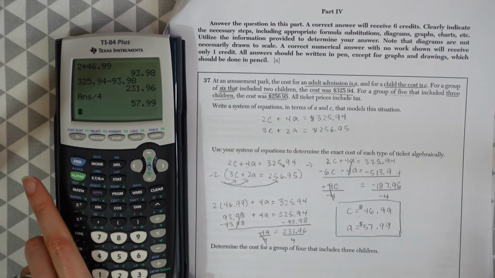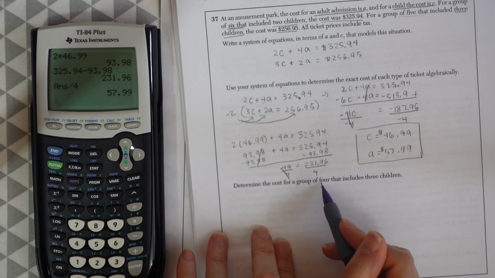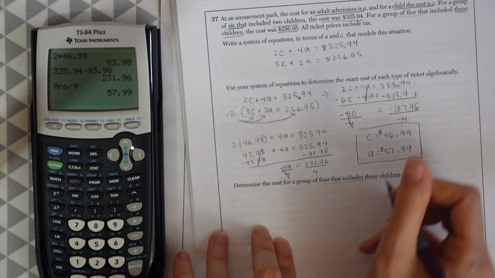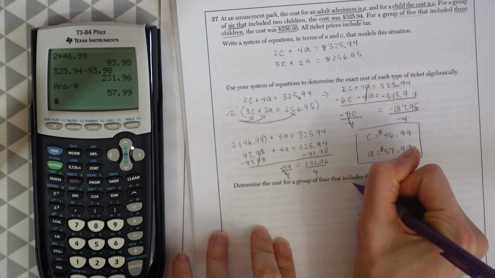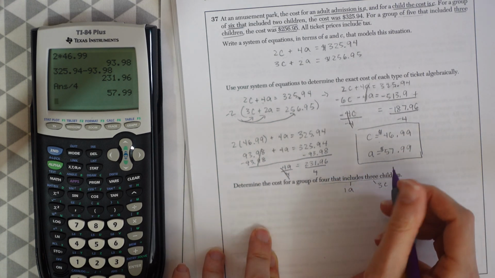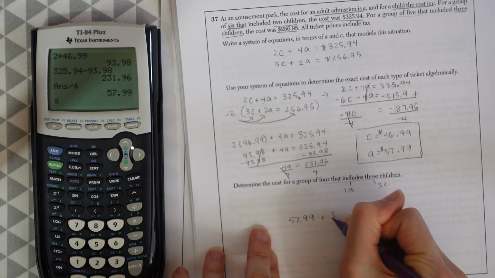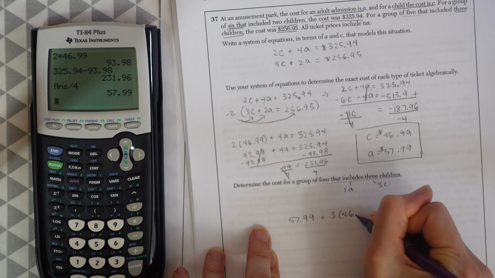Okay, so our last part to the last question. Determine the cost for a group of 4 that includes 3 children. So that means there's going to be 3 children and 1 adult. So we know that 1 adult is $57.99 plus 3 children, so 3 times $46.99.